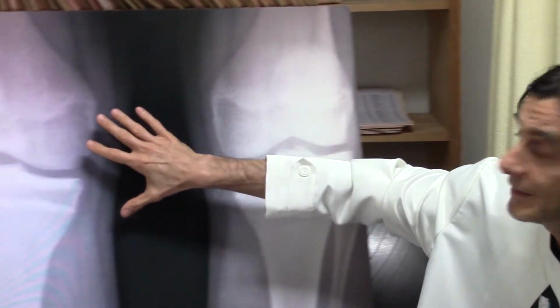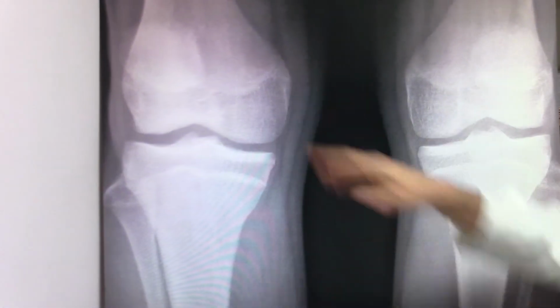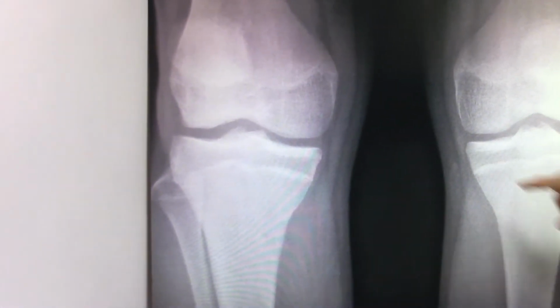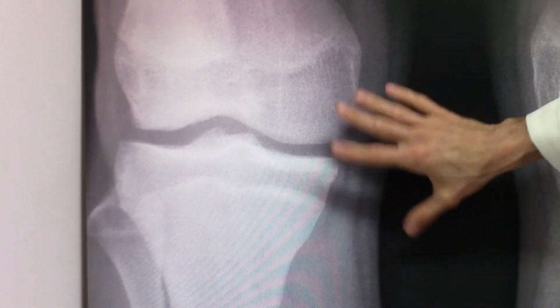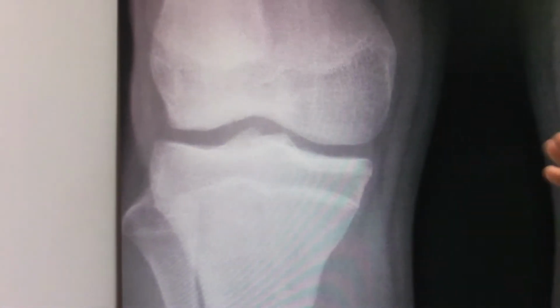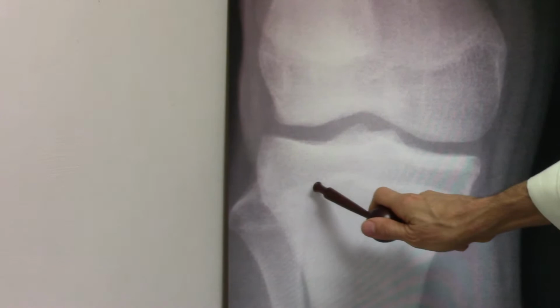Now, the way that we do this is simple. We look at the growth plate. Now, this 15-year-old male, this X-ray demonstrates a knee, a body that is still growing. And the way that we know that is through this line, this white line. This dense white line right here.